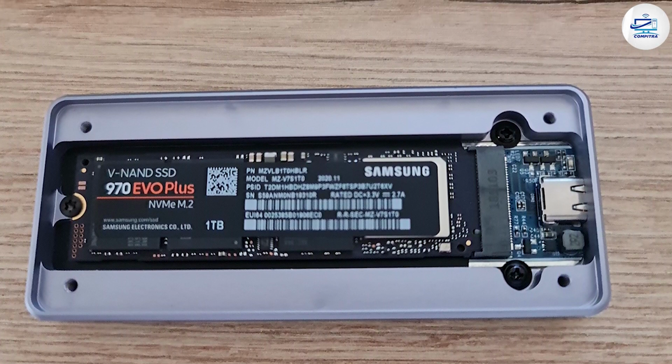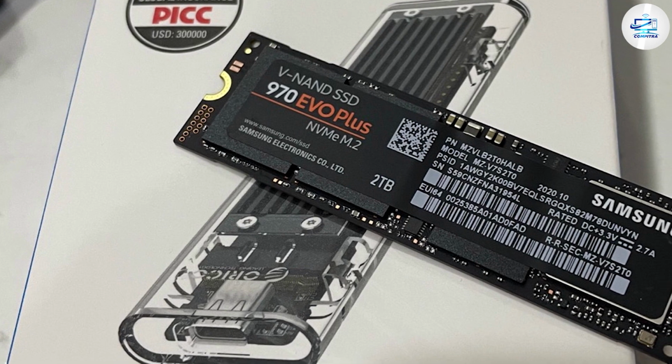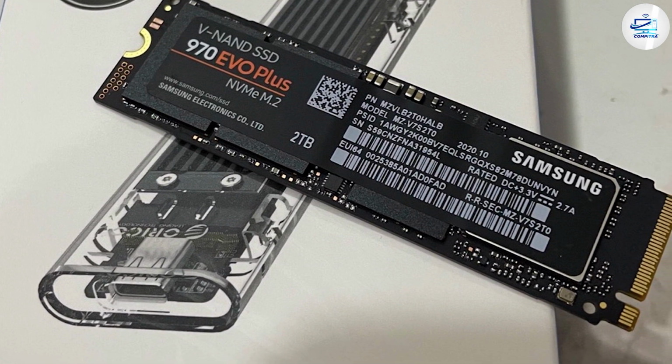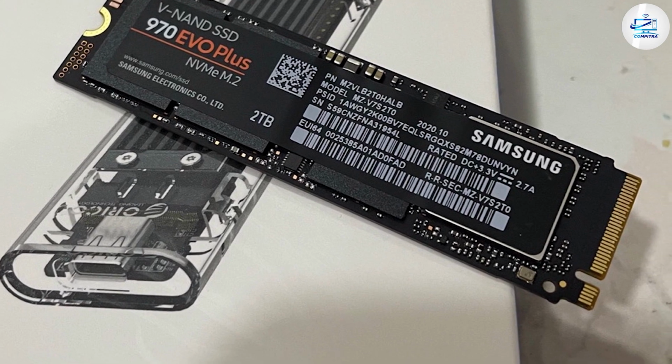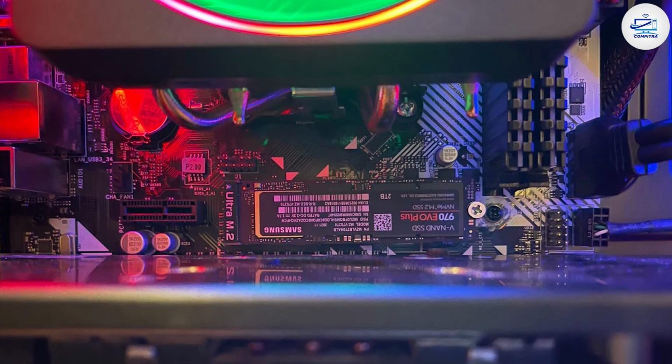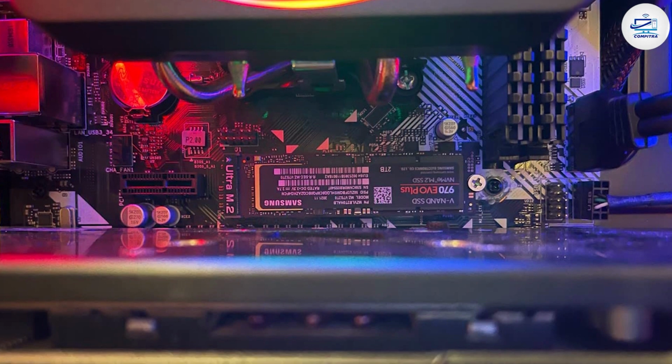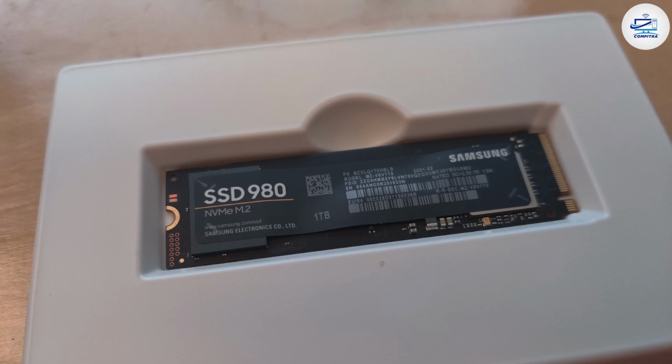In addition, M.2 interface has 3 popular module specifications. They are 2242, 2260, and 2280, respectively. The most common one is 2280. Therein the number 22 stands for width and the number 80 stands for length.